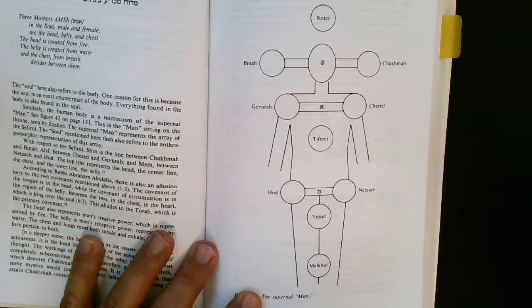So how you could see that there's a Kesser, which is a crown on top of the head, and then you see there's Chachma and Bina, and then they come into Gevurah on the left side, Chesed on the right side. There should be Chesed and Gevurah, and then Tiferes in the middle. Netzach on the right hip, Hod on the left hip, which is really the right leg, left leg. And then Yesod, which triangulates between them, and Malchus.